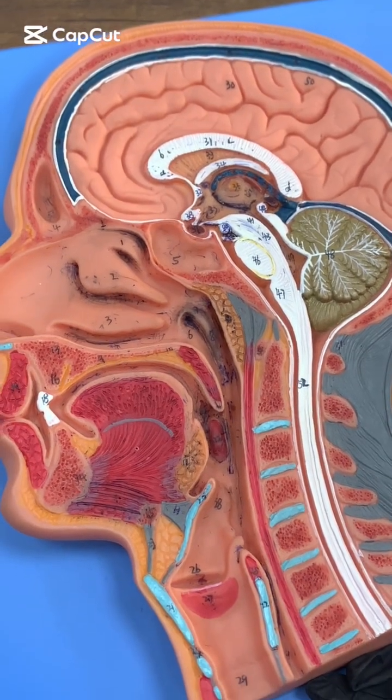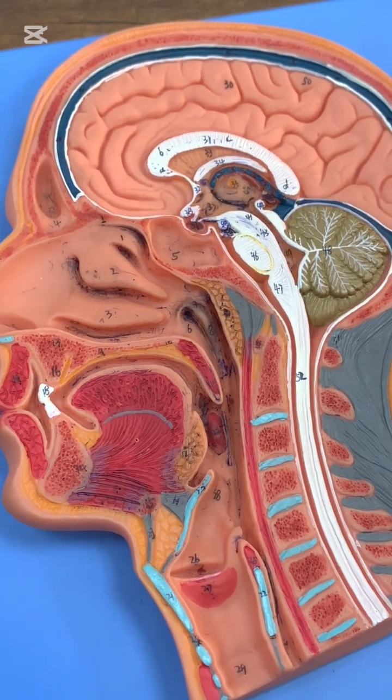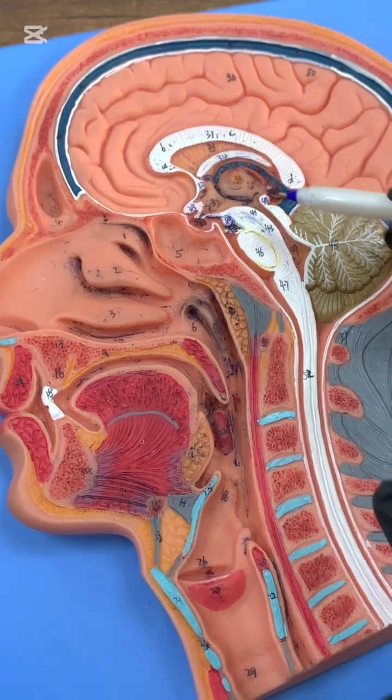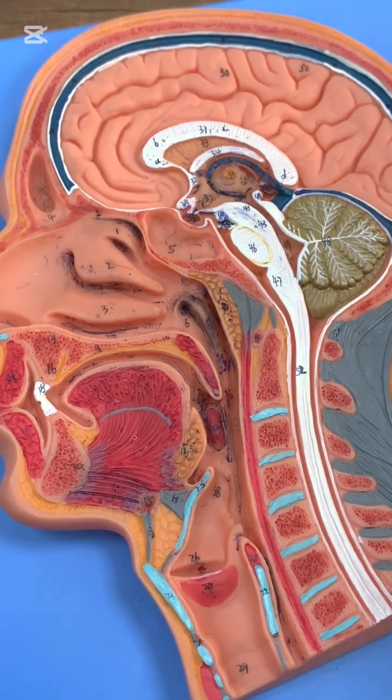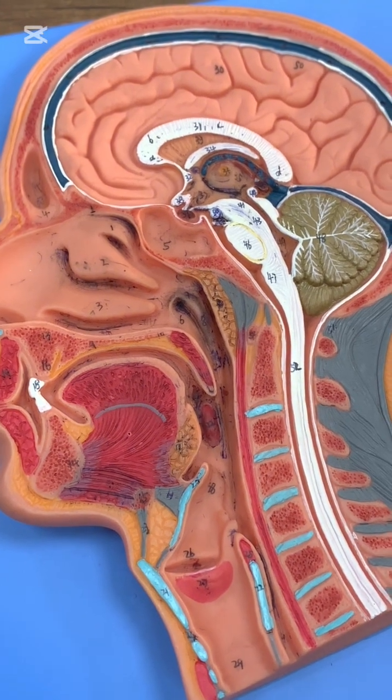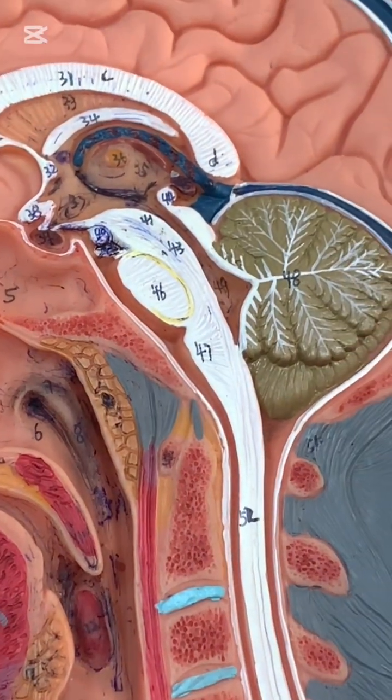Today's lecture is the fourth lecture of practical anatomy. We will cover the ventricles: the fourth ventricle and the third ventricle. As for the fourth ventricle, first of all, it is tent-shaped and has lateral, anterior and posterior walls.